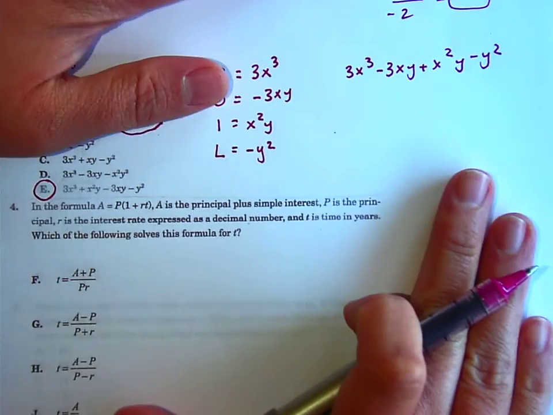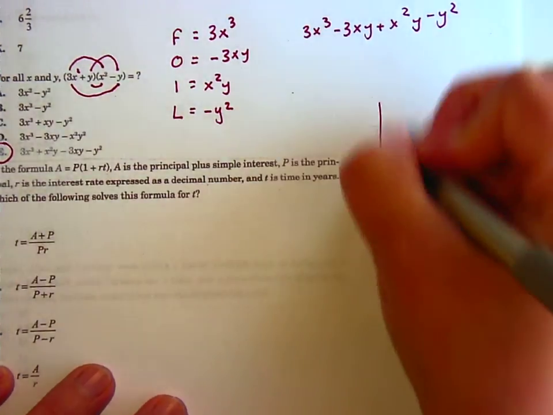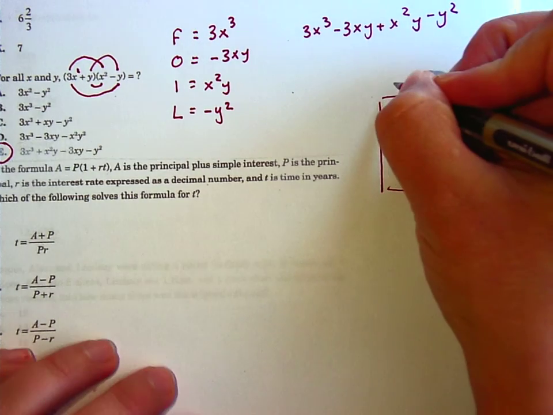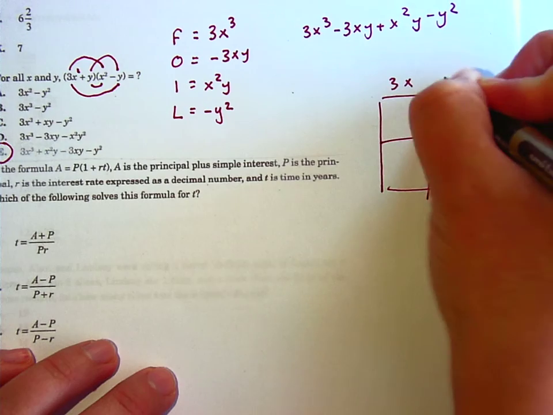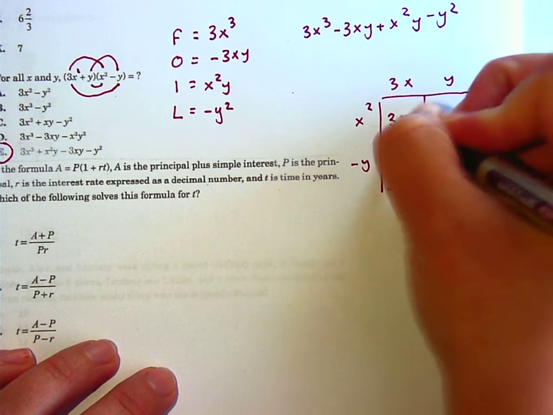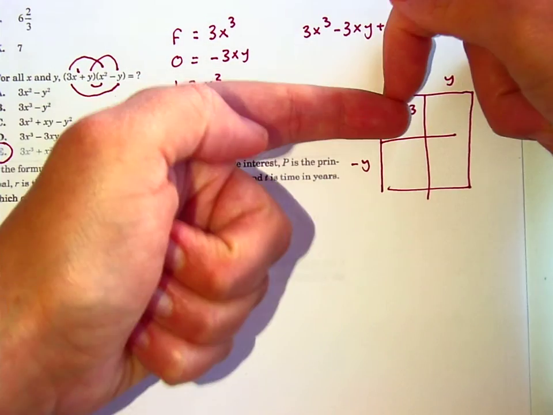Another way to do it is to do it with kind of like a Punnett Square, like in science, which is what I prefer. And then you put the stuff on the outside. So that'd be 3x and y, and x squared minus y. Again, that's 3x cubed. So this one is basically these two multiplied together.